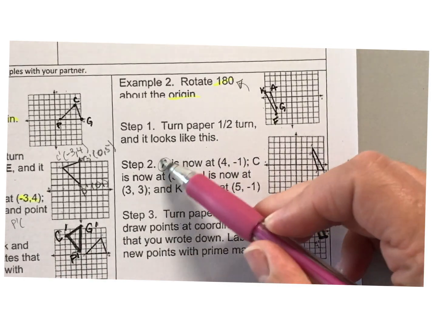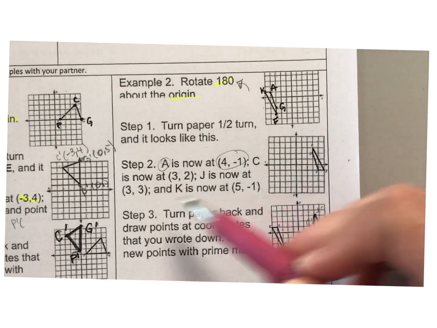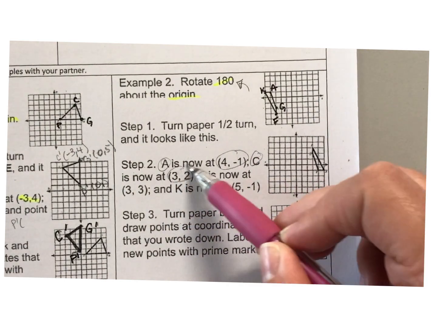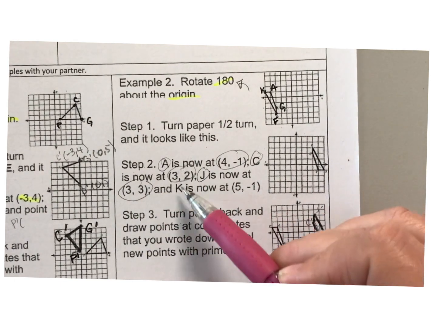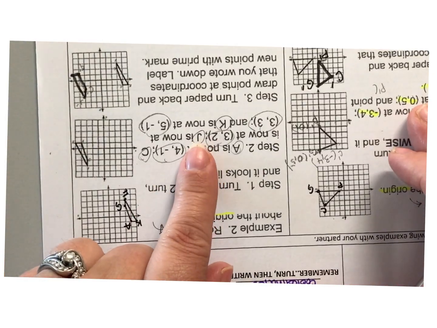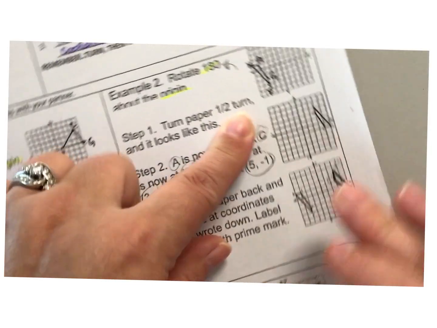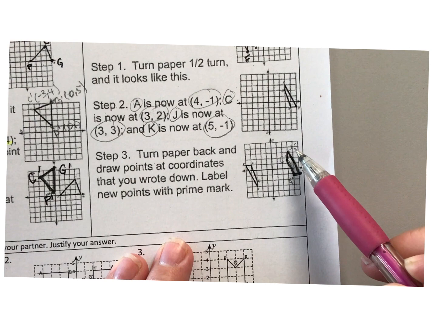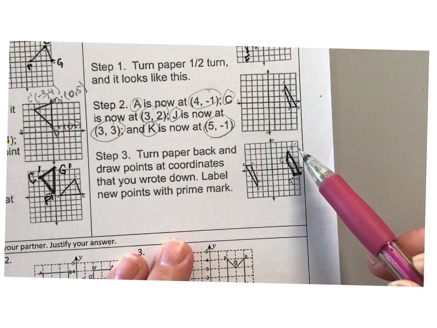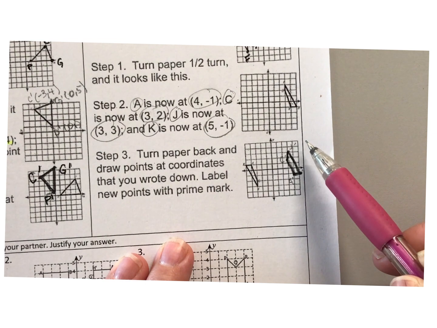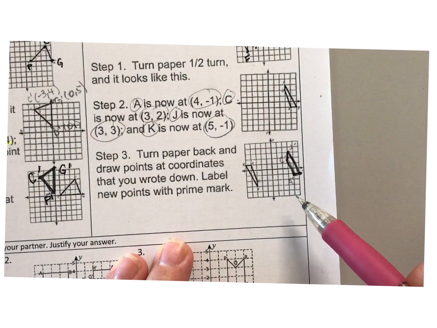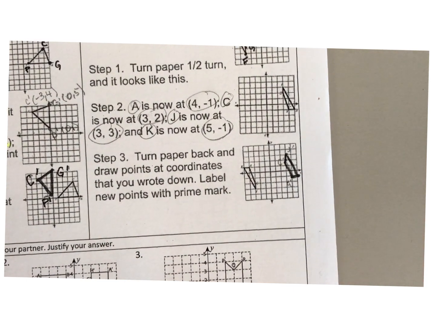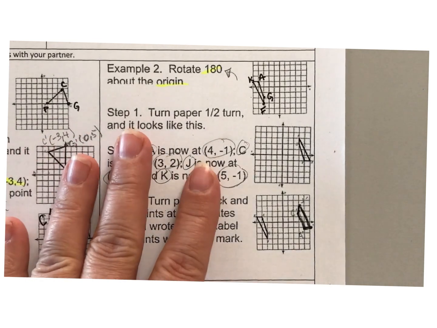So A is now 4, -1. C is 3, 2. J is 3, 3. And K is 5, -1. We had it upside down like this. We would find all these points, turn it back the way it is, and then plot them to get C prime, K prime, A prime, and J prime. These are examples of how to turn it.